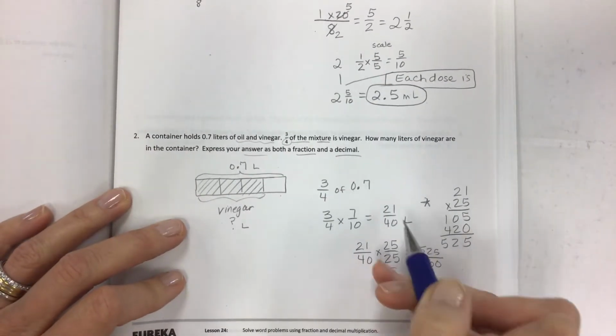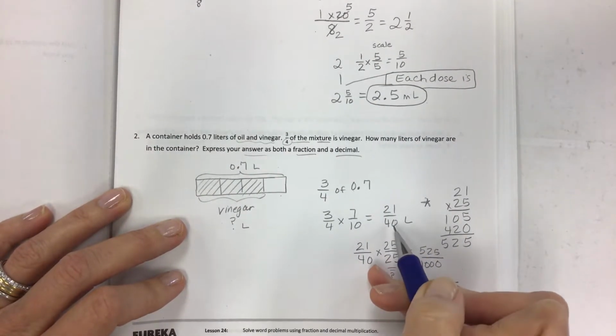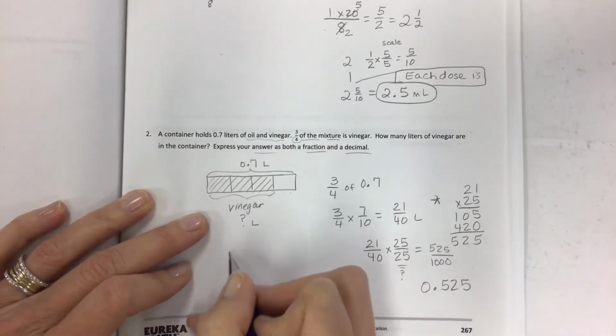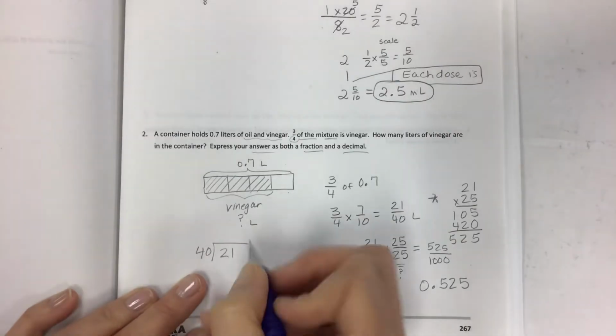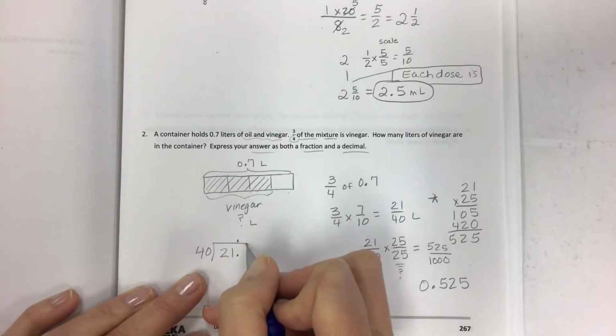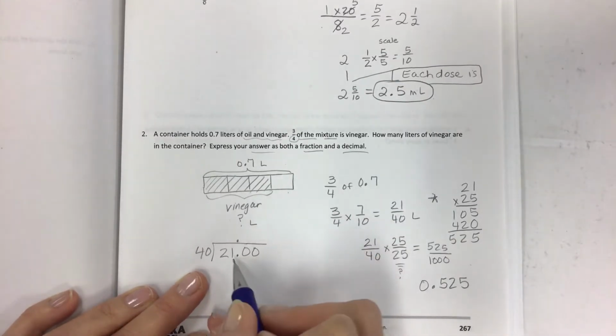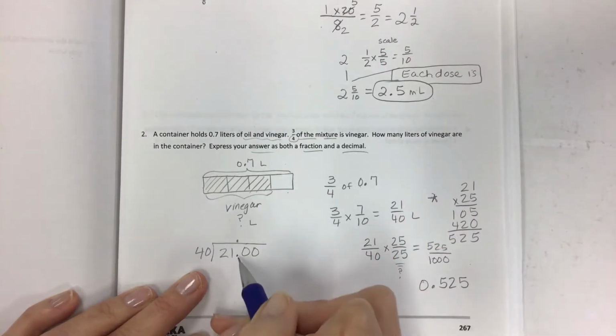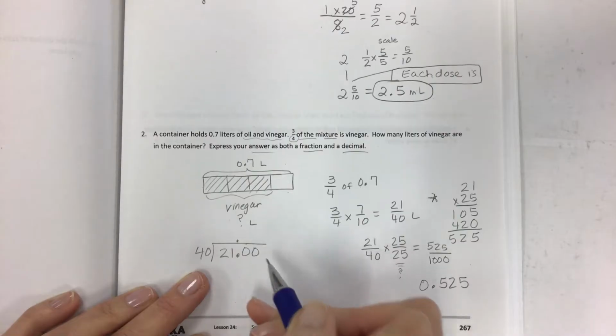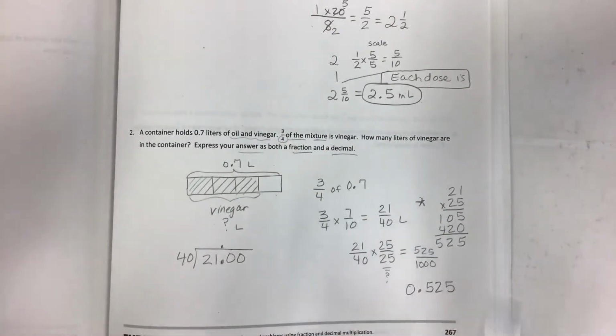Remember that every fraction is actually a division problem. It's 21 divided by 40. And this is the old way. This is how we used to do it all the time, so I am not afraid. If you want a decimal value, the top number is divisible by the bottom number. Annex a decimal, put a couple of zeros, and start dividing.